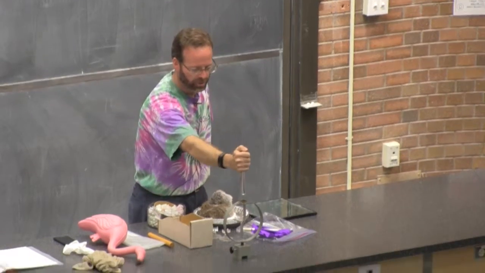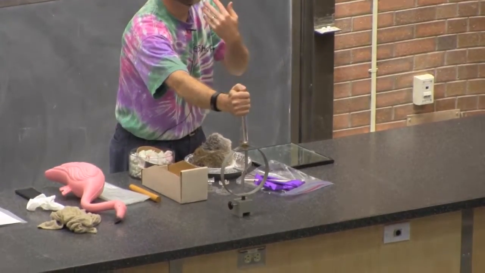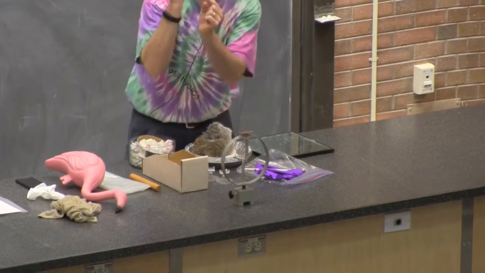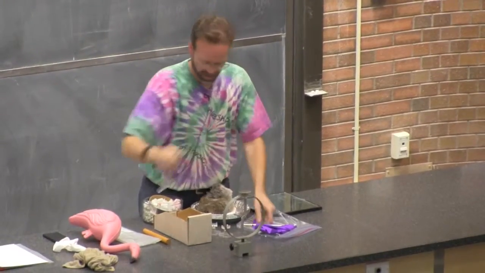So I'm going to touch it. And you see the charge doesn't come off. Now, I did touch it right here, and there's some charge right there now, but that wasn't enough to notice any difference. How about a metal rod?